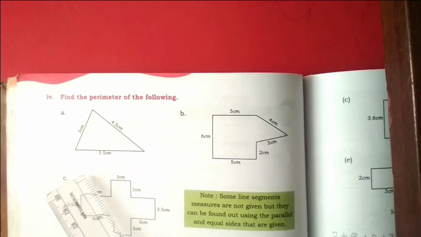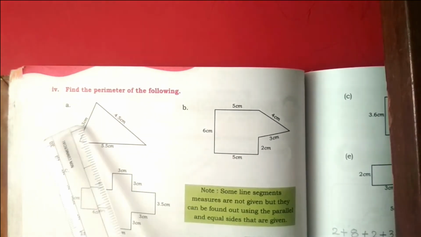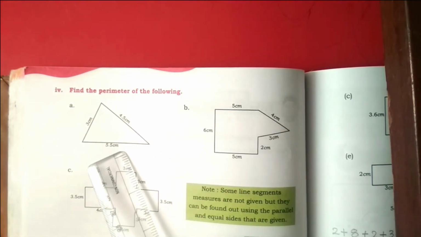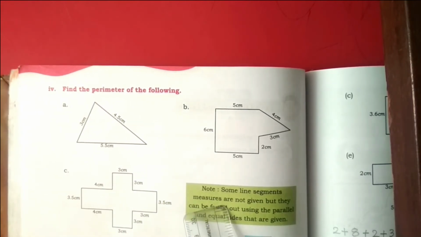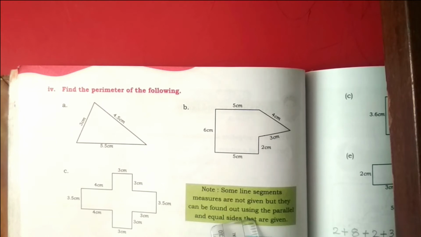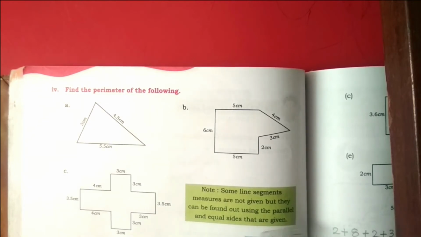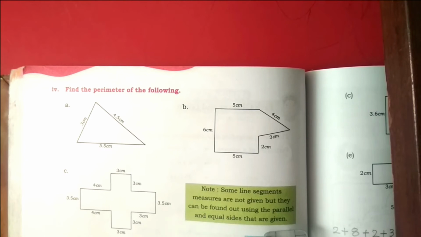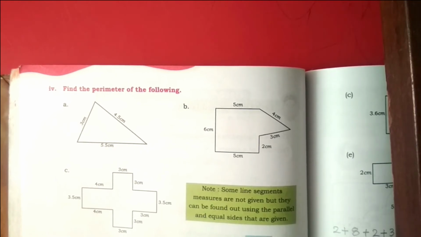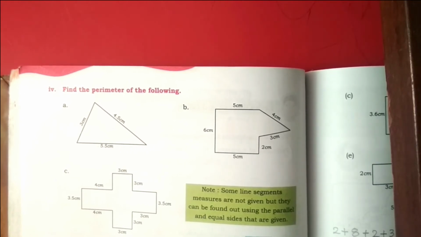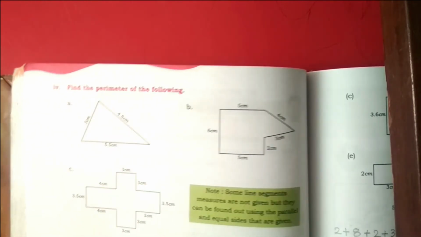See here, they have given in A bit 3 centimeters, 4.5 centimeters and 5.5 centimeters. So what we have to do here? Some line segments measures are not given, but they can be found out using the parallel and equal sides that are given in the pictures. Now we shall see the A bit.